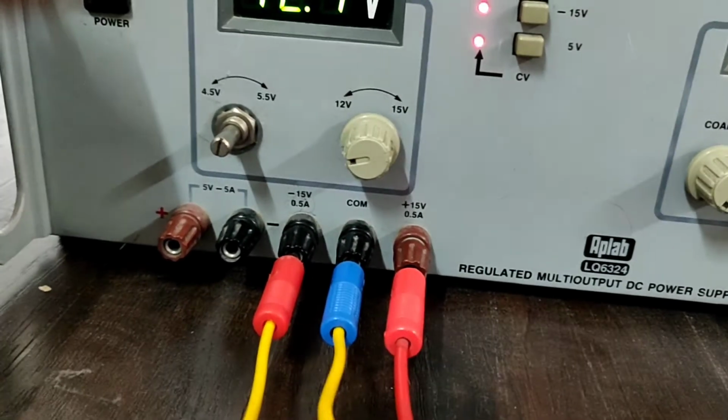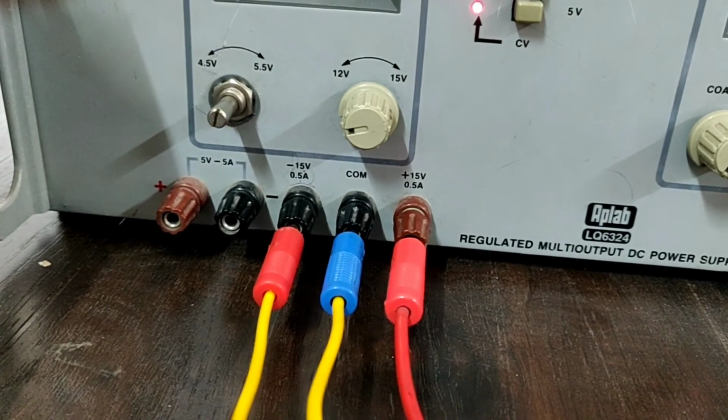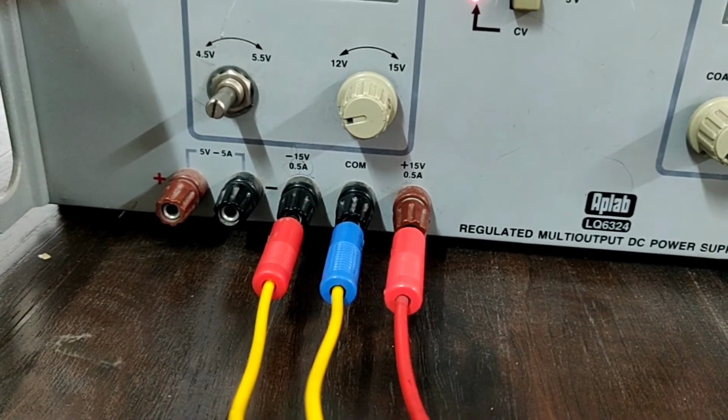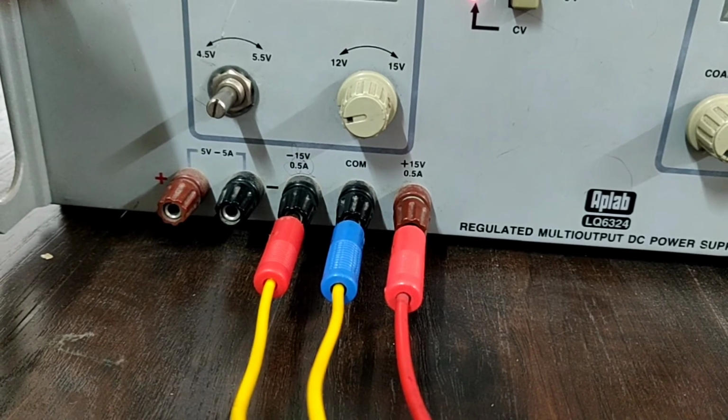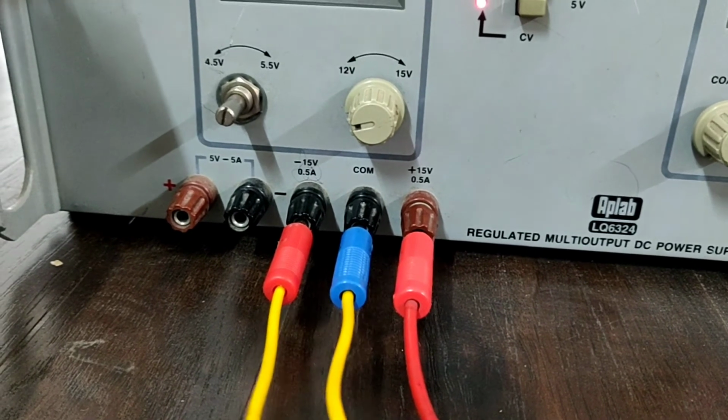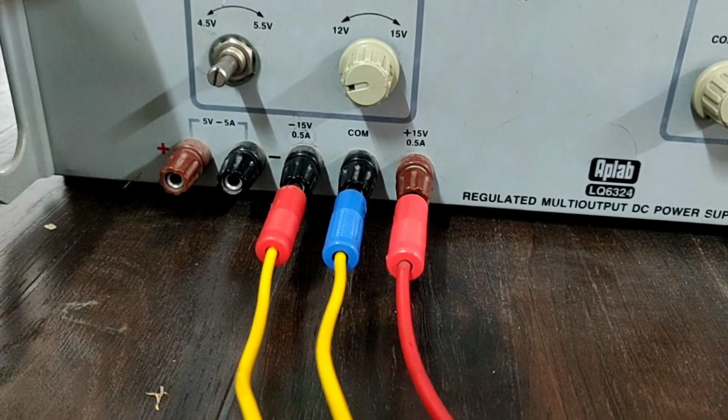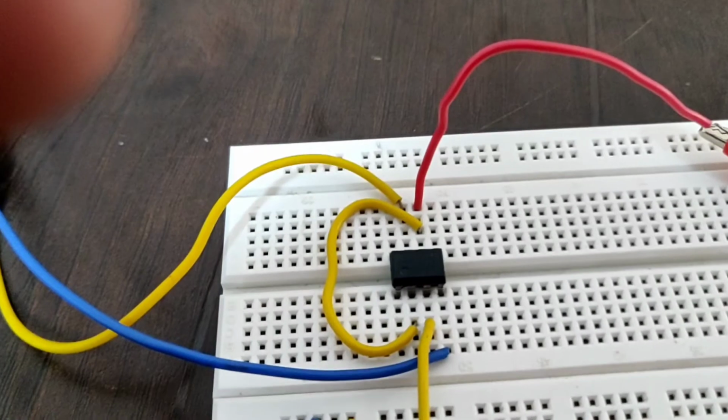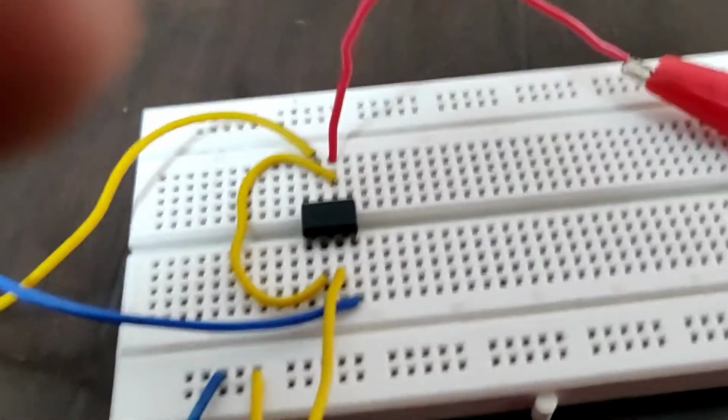Okay, so let us connect the voltage follower circuit, and what specification we actually require, all this we are going to do in simple steps. Just observe the connections. Okay students, let us start the experiment.